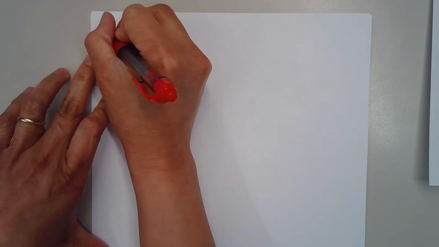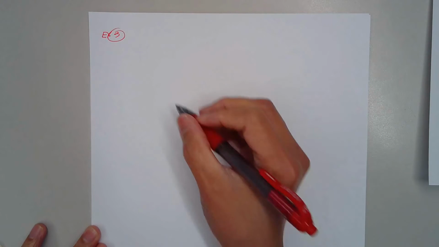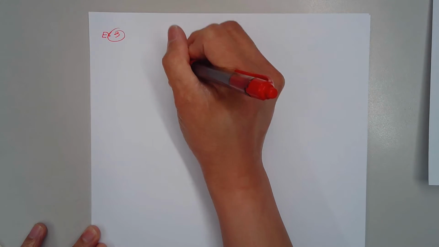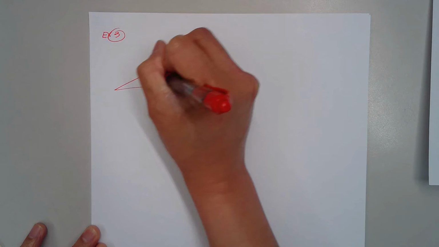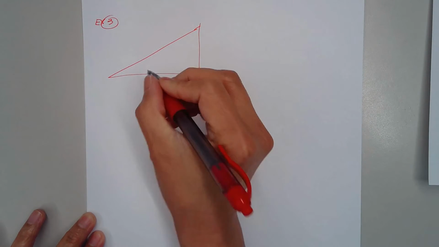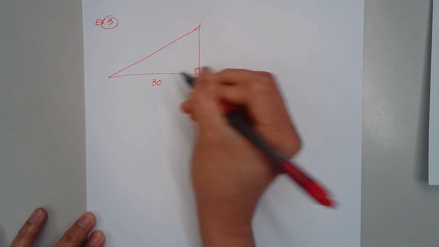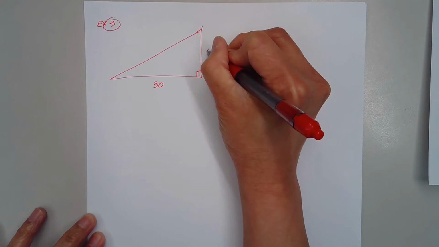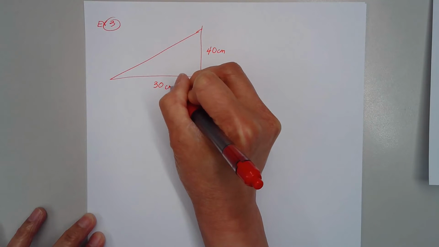Let's do example number 3. Okay, so what are we trying to solve?